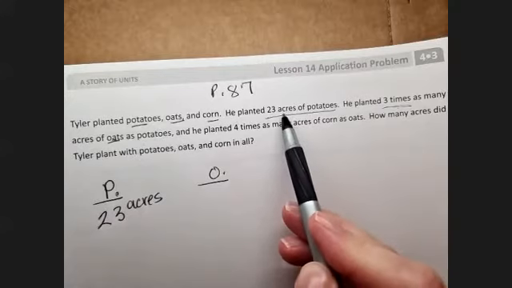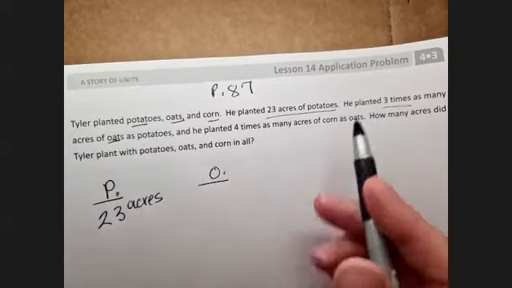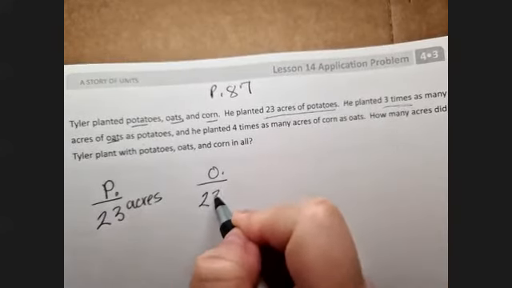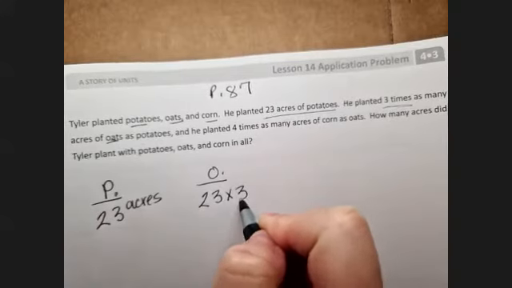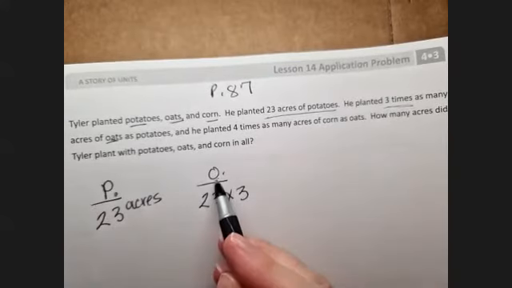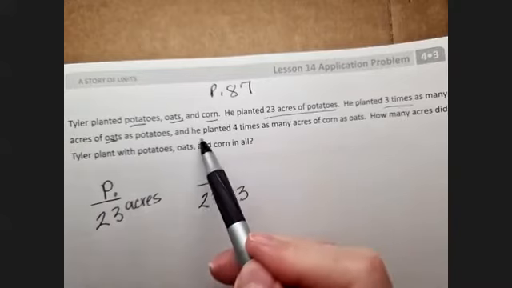So I know how many potatoes, and we know that 3 times means multiply. So it's going to be 23 times 3. That will give me my answer for how many acres of oats. And then I'm going to read this next part.